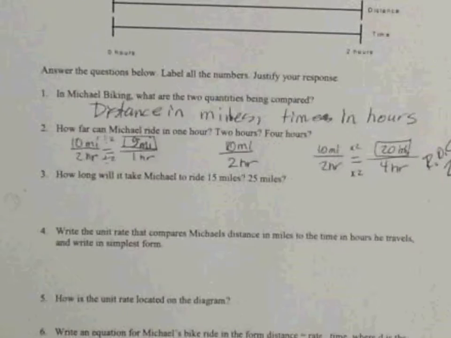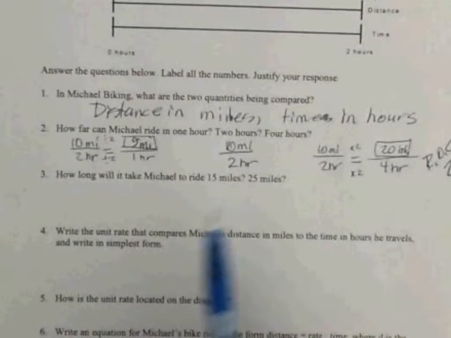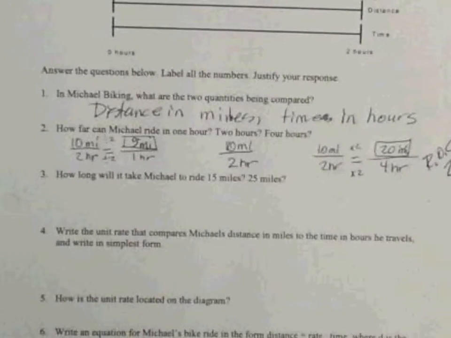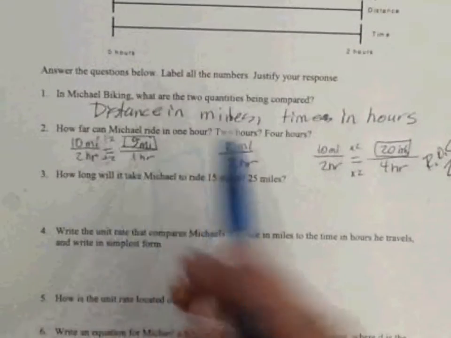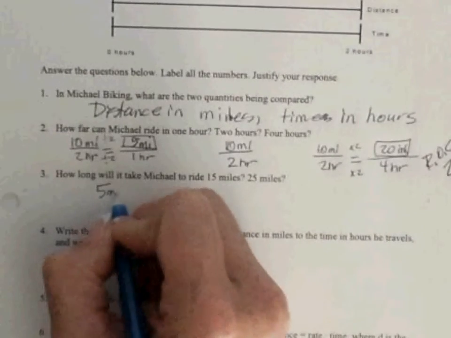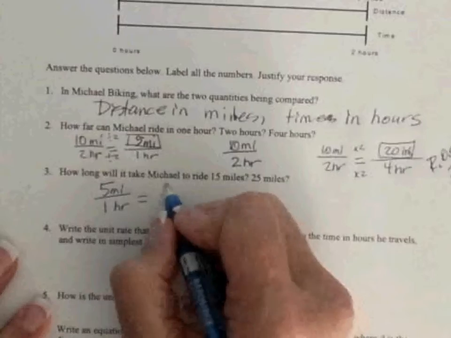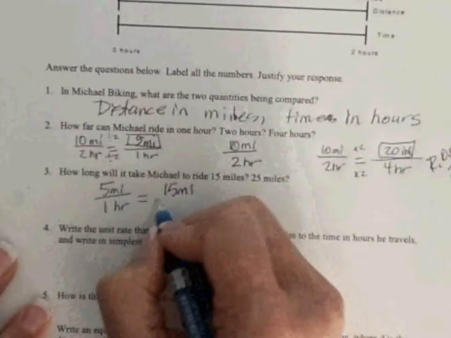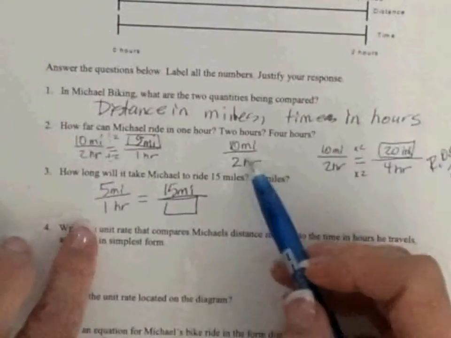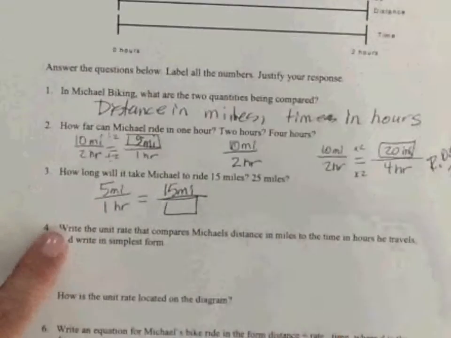Okay, number 3, how long would it take him to ride 15 miles and 25 miles? Which one did y'all use for this one? I used 1, just like Kara said, because that's easier for me to multiply to get 5 than 2 is. So we figured out up here that he went 5 miles in 1 hour, and we wanted to know how long it took him to go 15. That's easier because we had just figured that out.